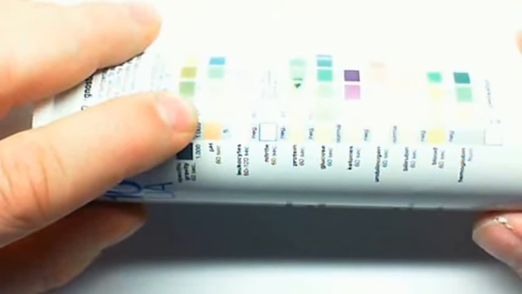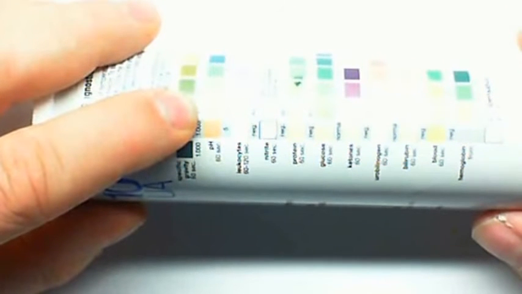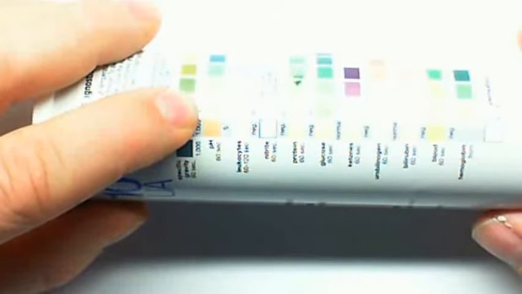A urinary tract infection is a cause of basic pH because certain bacteria will break down urea, and urea is generally an acidic source in the urine, so if that's broken down by bacteria, it'll turn the urine basic. So if there's bacteria that are getting rid of the urea, that'll turn the urine basic and indicates a bacterial infection.